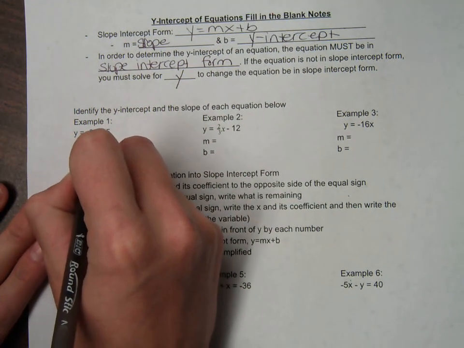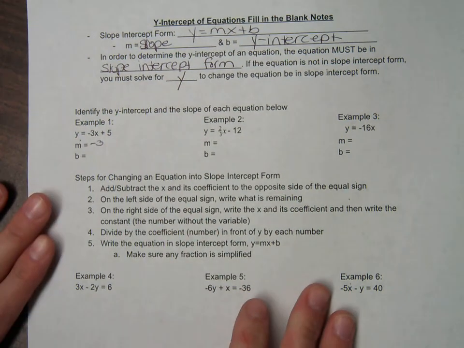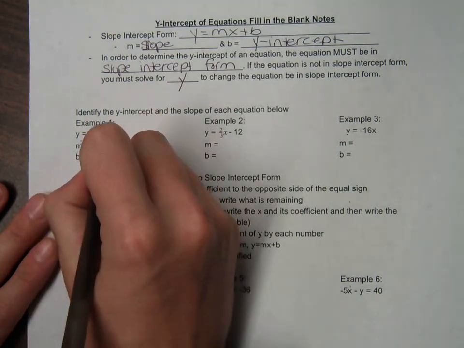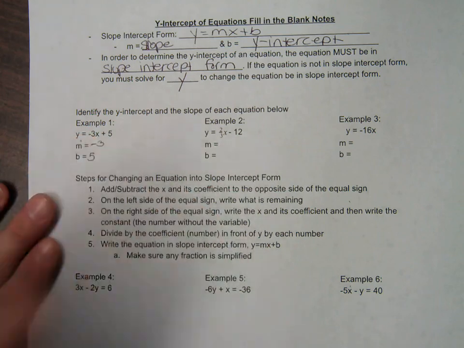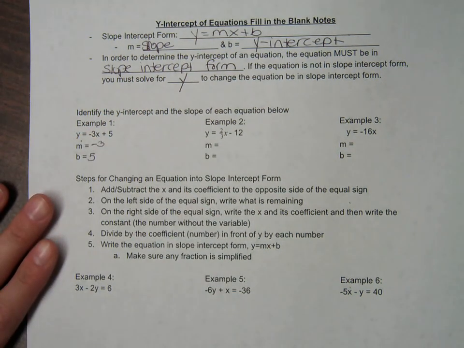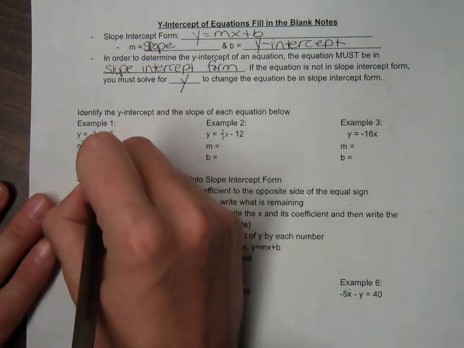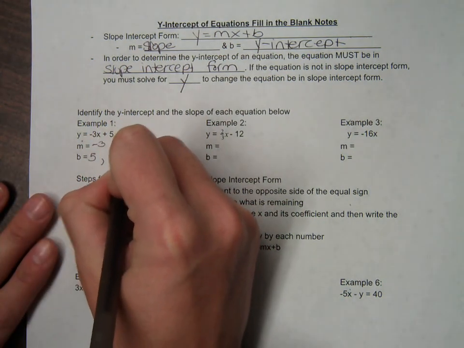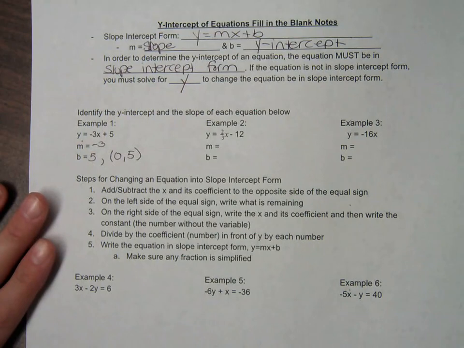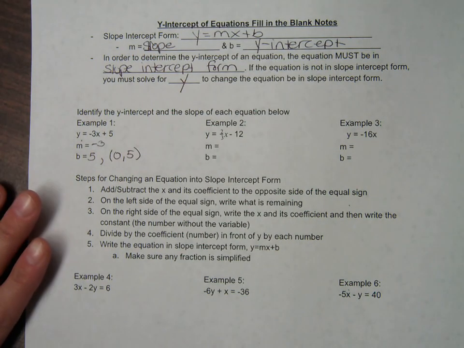My slope is negative 3 because that's the number in front of x. My y-intercept is 5 because it's the number without the variable. We can also write my answer as (0, 5) because a y-intercept is when x is 0.